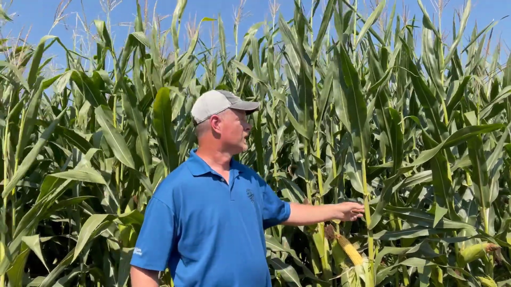So if we think of the corn plant as a factory, what it's doing is capturing sunlight in the leaves, producing carbohydrates and sugars, and ultimately relocating those compounds to the ear. So it stands to reason that if we alter the leaf canopy in some way, there should be some corresponding impact in yield.